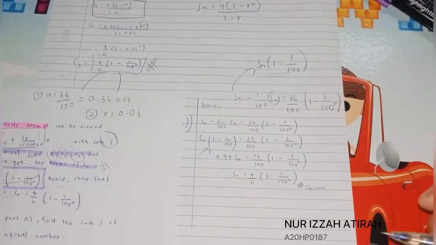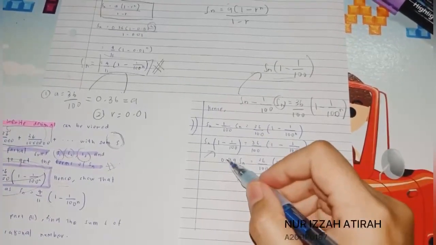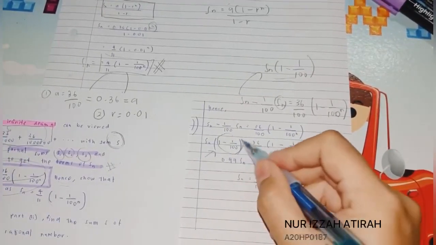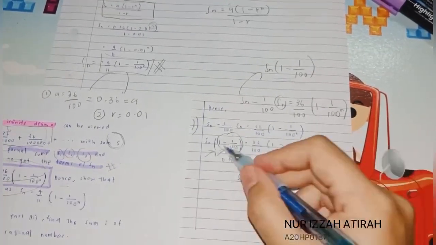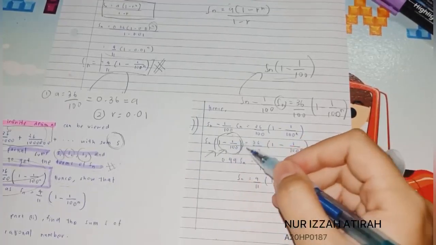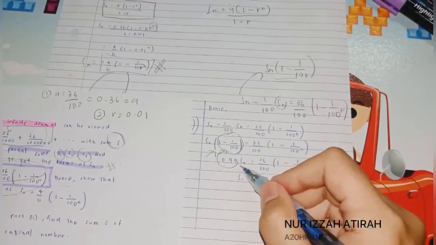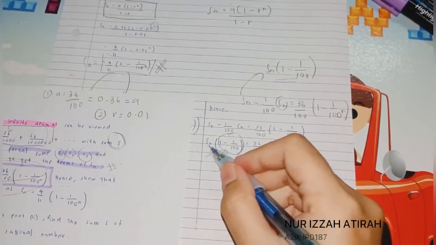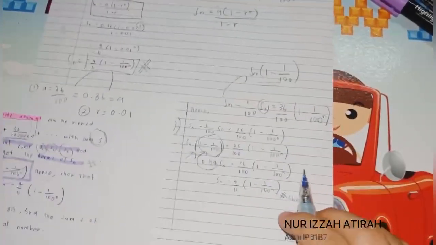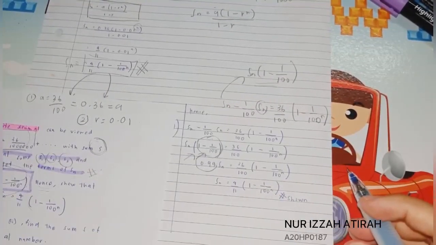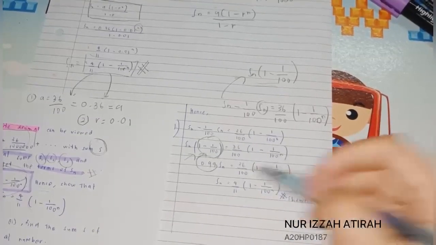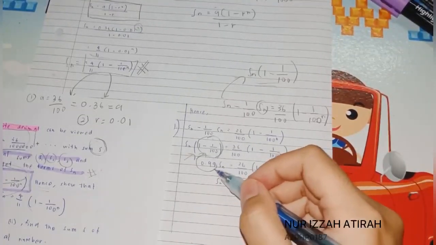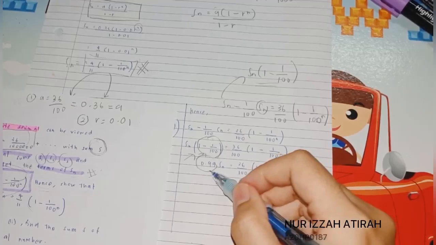Now what should we do? We minus it. This answer, this question, we minus it: 1 minus 1 over 100. We will get 0.99 Sn because we multiply it by Sn, right? You should remember it. Then we need to divide 0.99 into this.